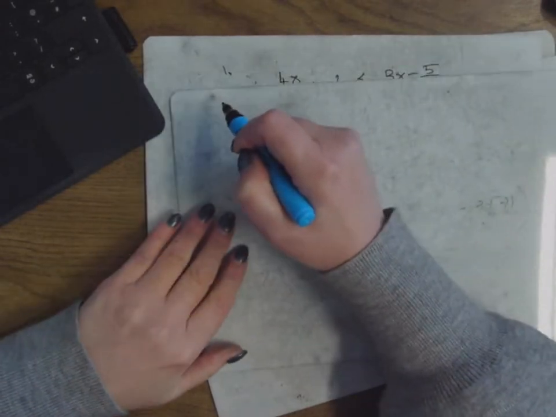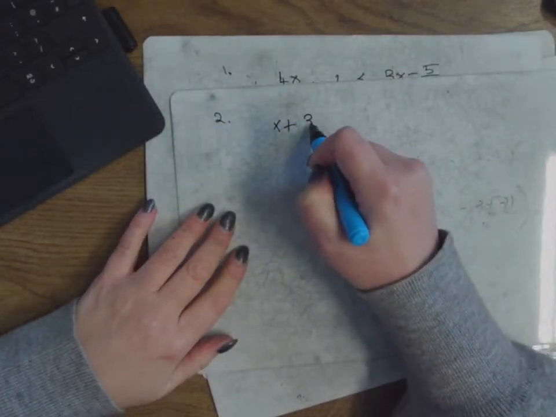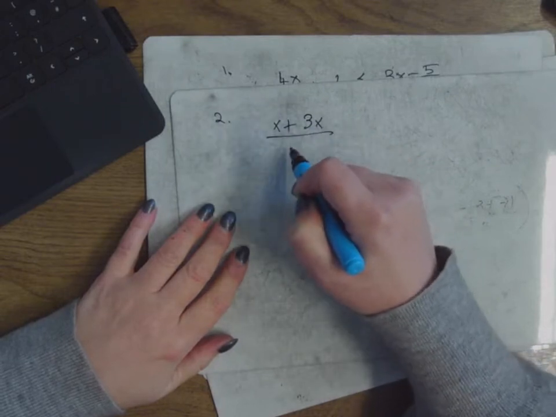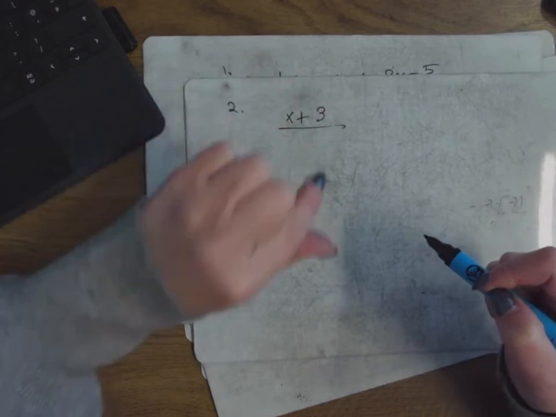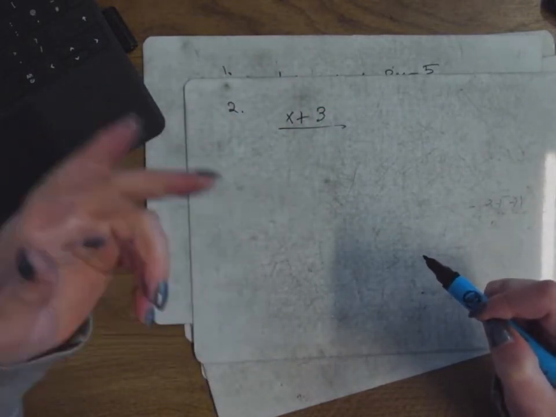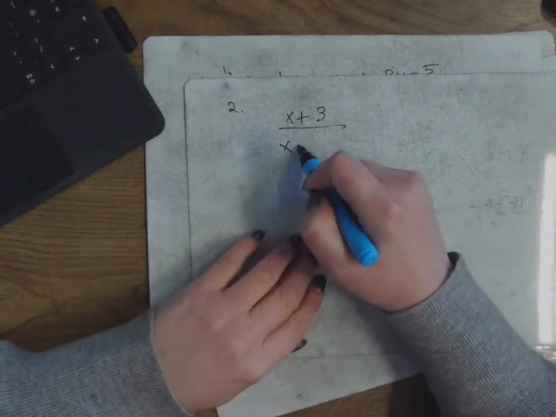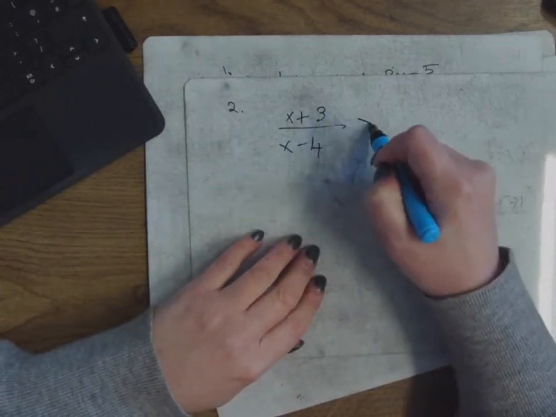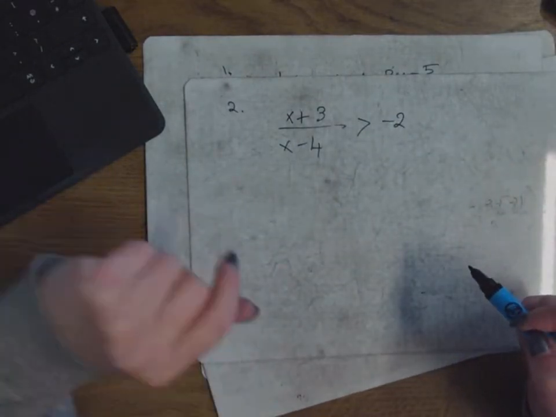Right, number 2. Here's what I'm talking about. x plus 3x all over x. That must be a mistake, girls, because x plus 3x is 4x. I'd say it should be just x plus 3, so it wouldn't be written like that. I'd say that's a typo. x minus 4 is greater than minus 2. It actually doesn't matter whether you did it with the typo or not.